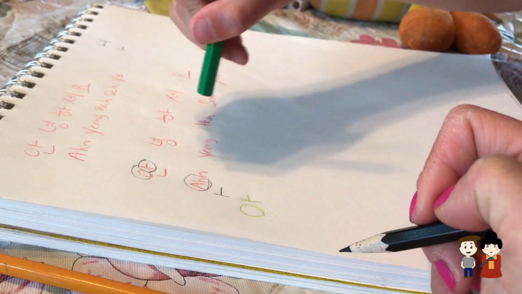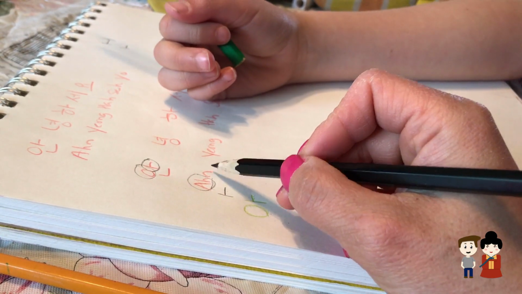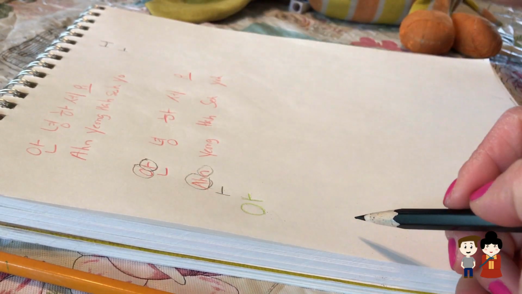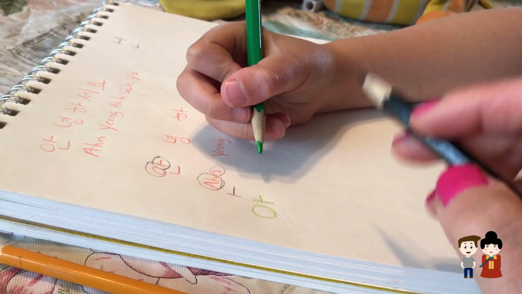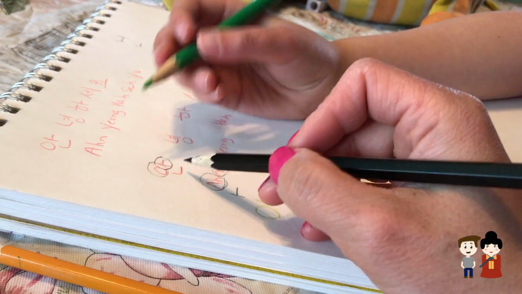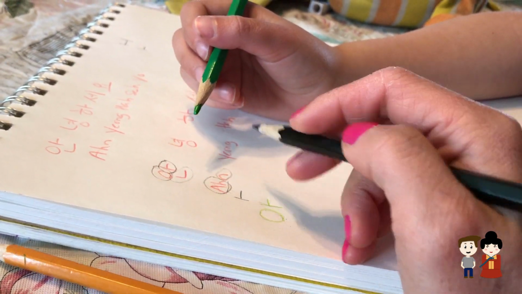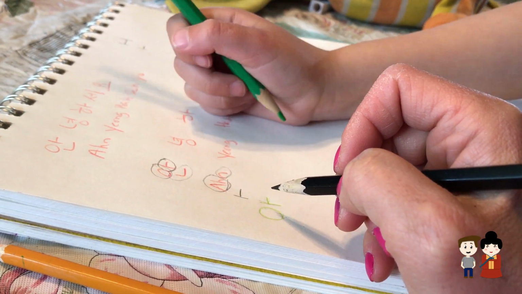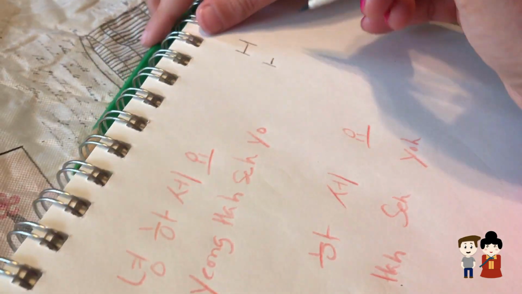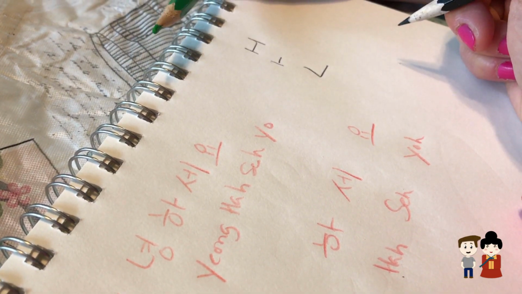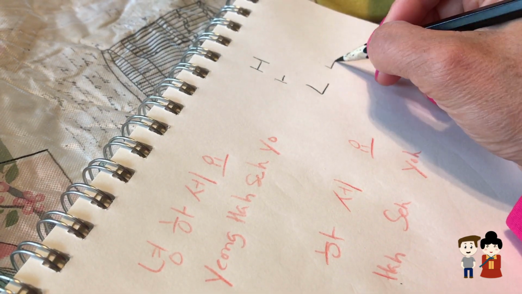Then it's time for young. Now it's time for the N. Wait, before you draw. This is the N in Korean. You draw it like an L. An L is like this. This letter is like that.